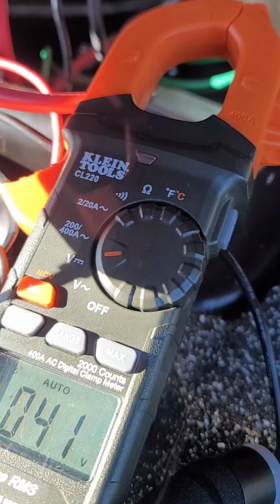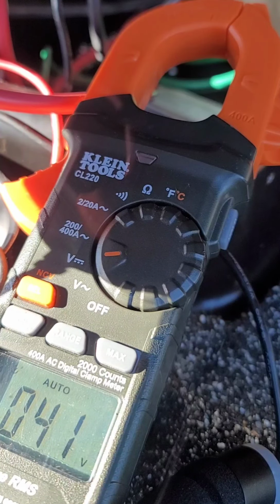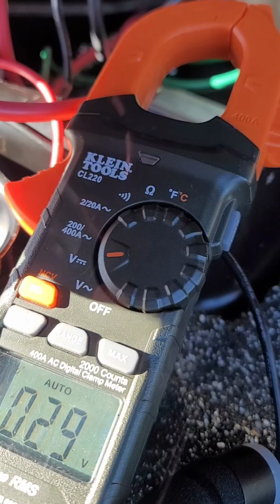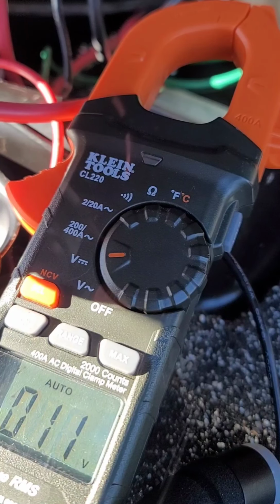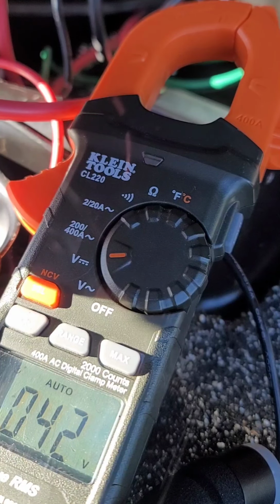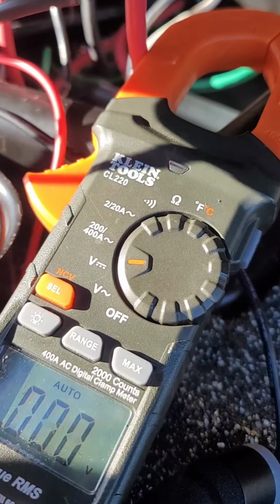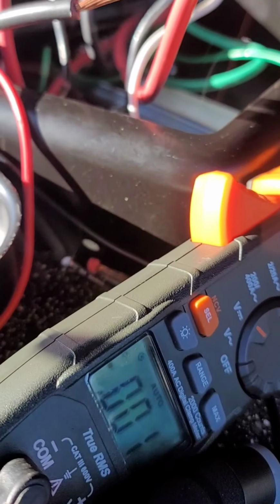We can also double check this and actually go to the panel and individually test the optimizers. If we individually check the optimizers, we should be getting at least 1 volt per optimizer per panel with SolarEdge. It's the optimizers.